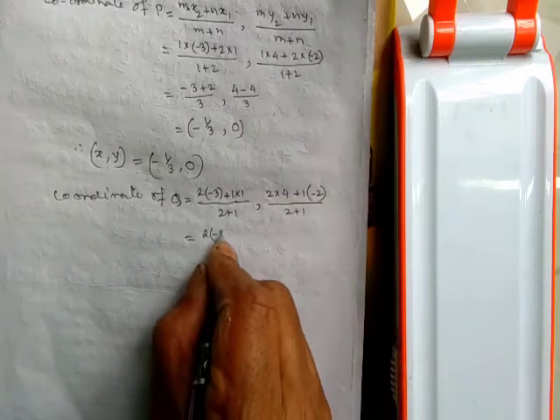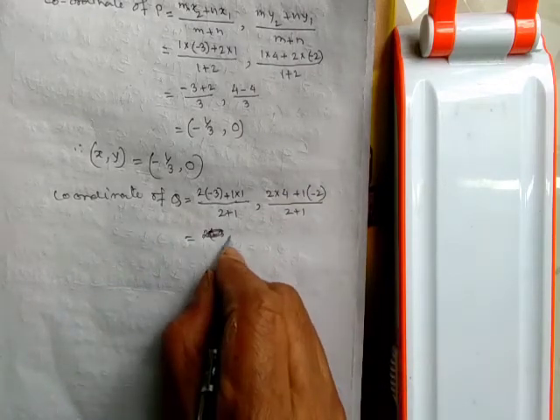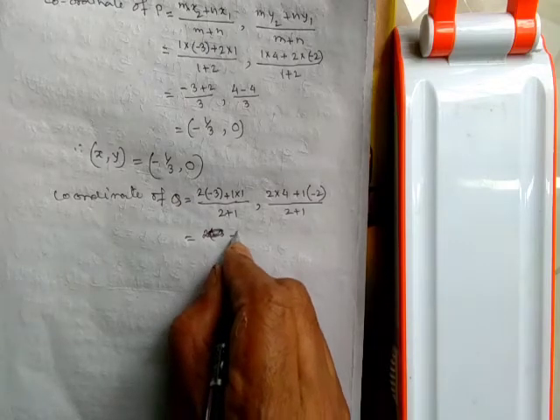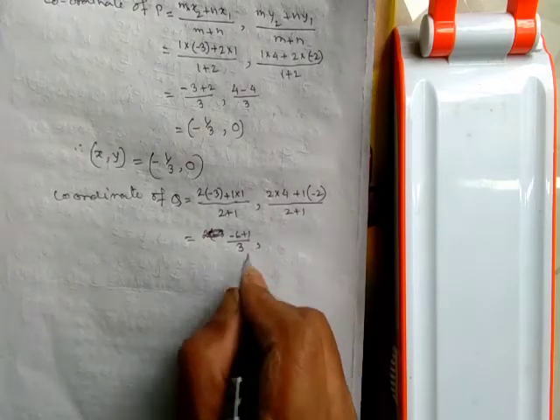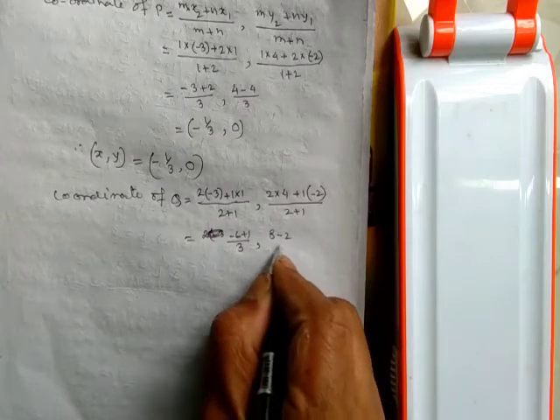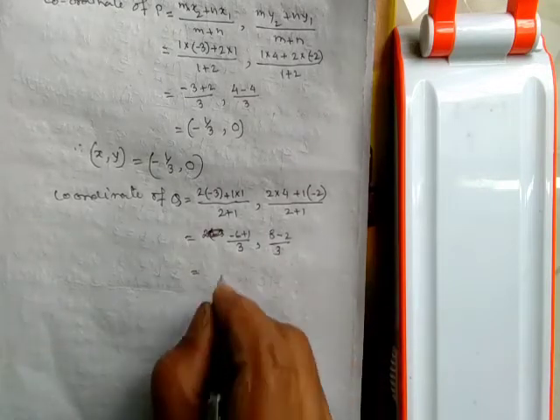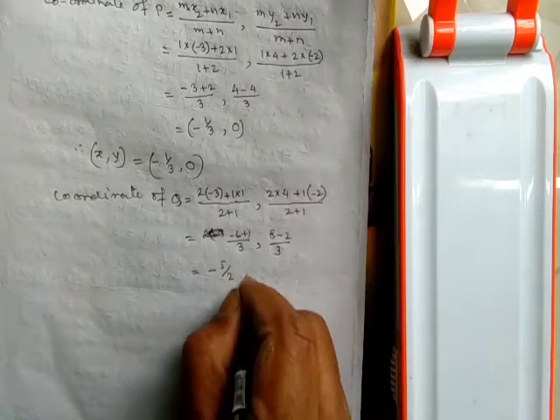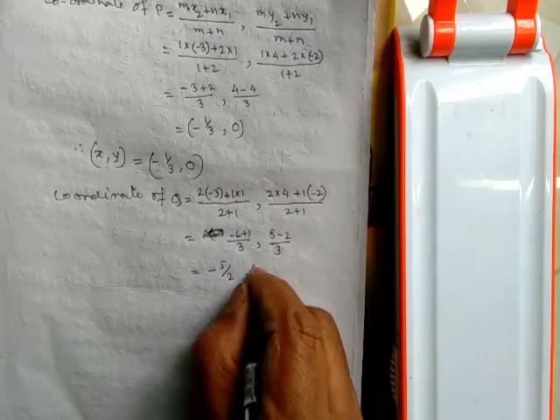This is equal to 2 into -3, sorry, I will put it at a time, (-6 plus 1) by 3, (8 minus 2) by 3. This is equal to -5 by 3. This is 6 by 3, which is 2.